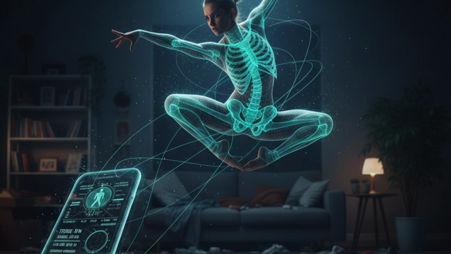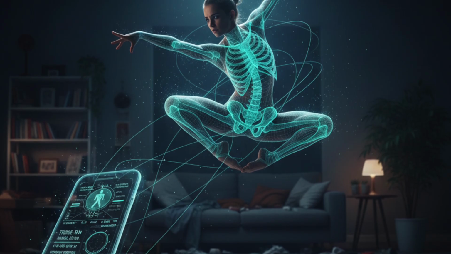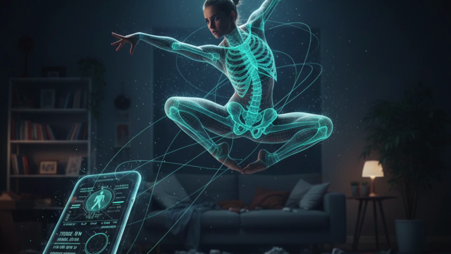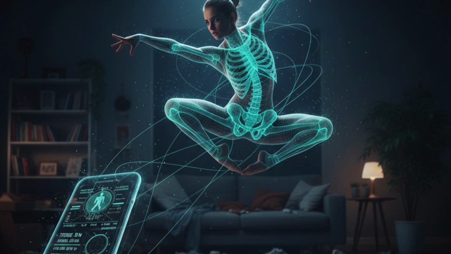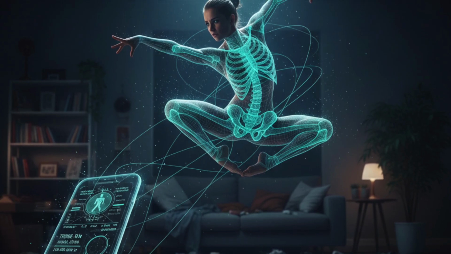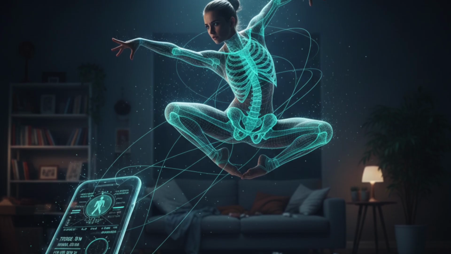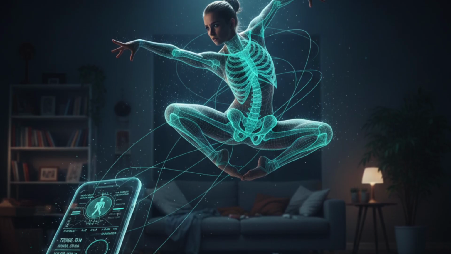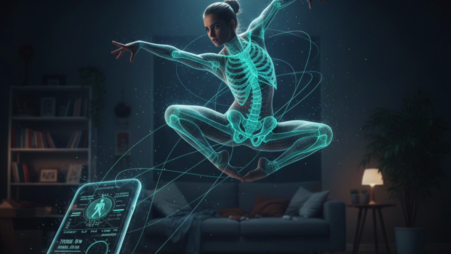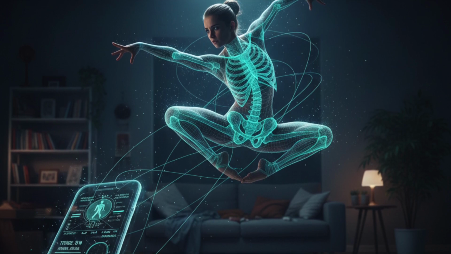In the past, if the camera couldn't see your limb, the digital skeleton would just freak out. SeeDance 2.0 uses predictive modeling to fill in the blanks. It understands human anatomy so well that it knows where your elbow must be based on the rotation of your shoulder and wrist, even if it's hidden from view.